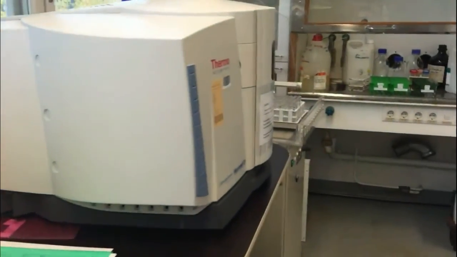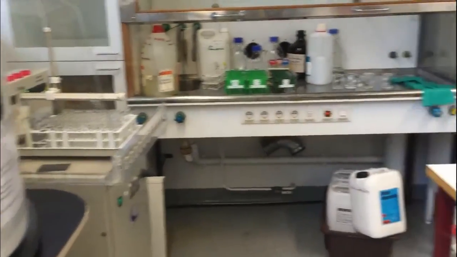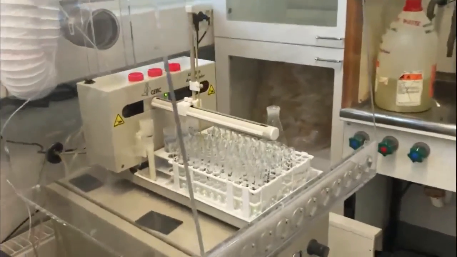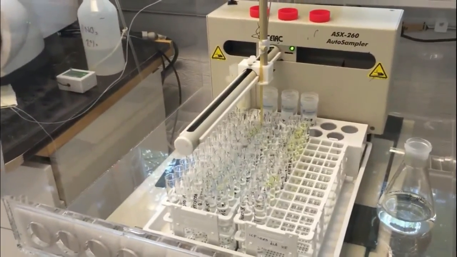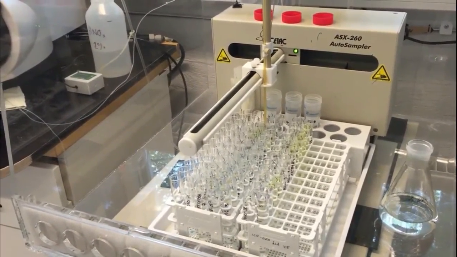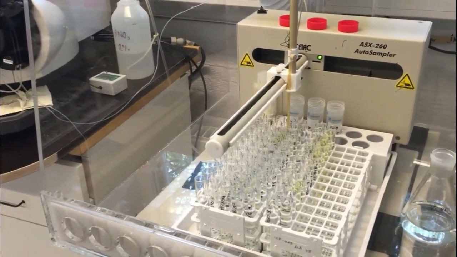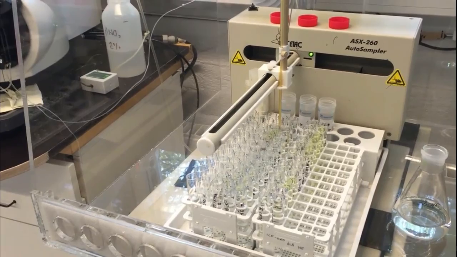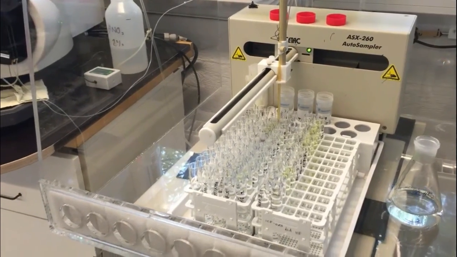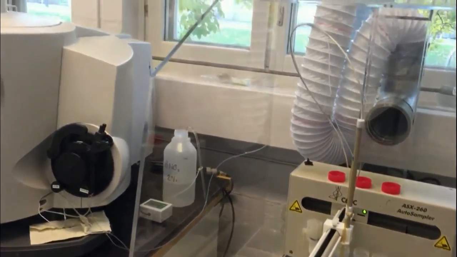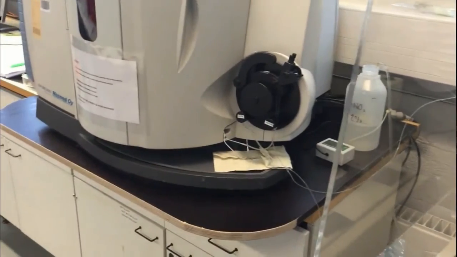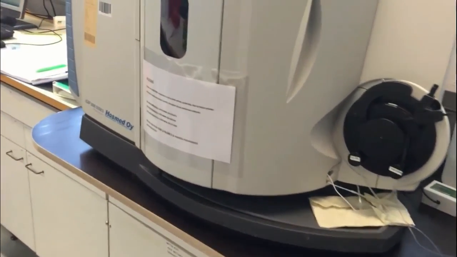Here, this is the main ICP-OES part of the device. Here we have the sampler. As you can see, samples are in test tubes. They're extracted and filtered, and there is a pump in the sampler which takes the sample through this pump to the nebulizer. And here it is, the nebulizer and the torch, which we cannot see actually.